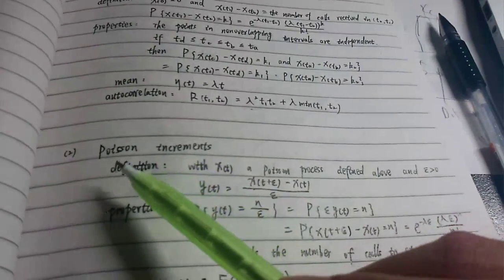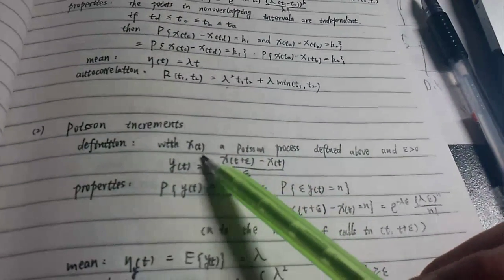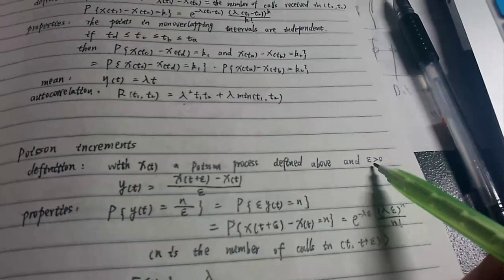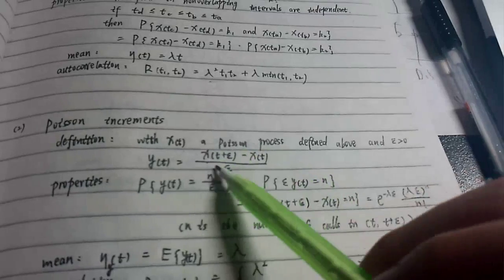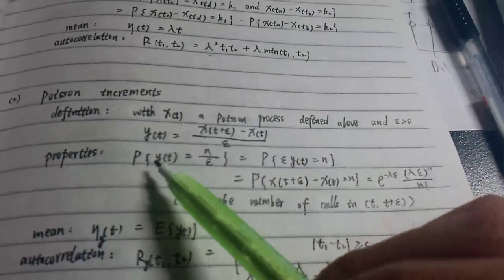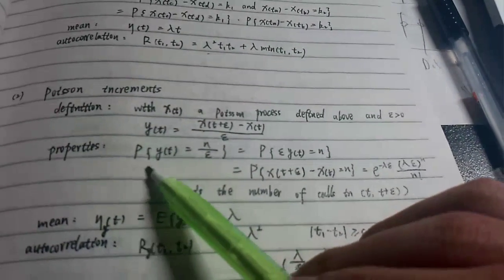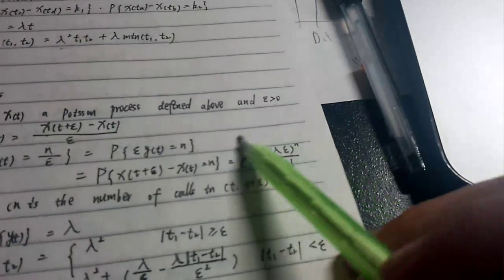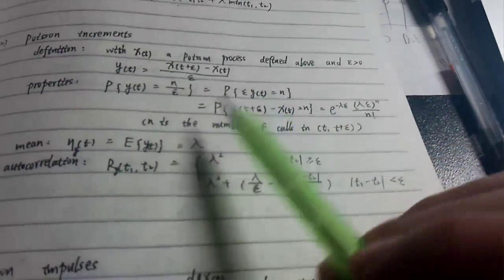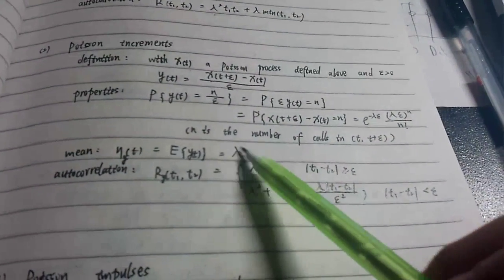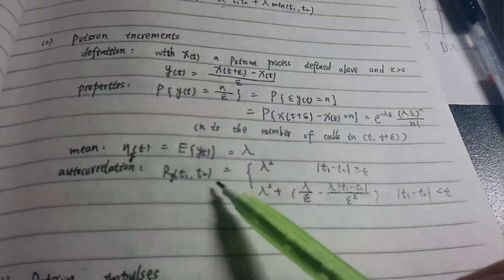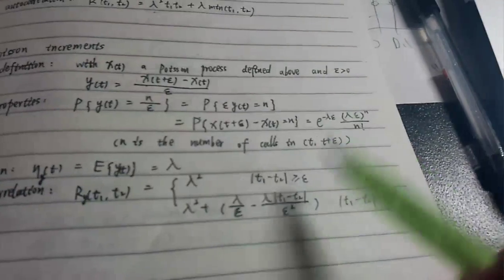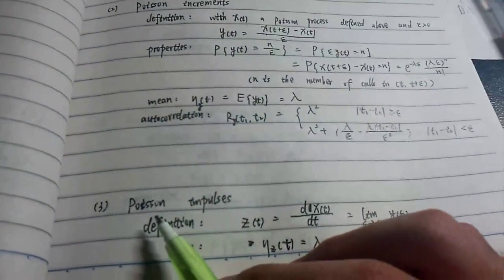The second example is Poisson increments, and the definition is: with Xt a Poisson process like before, and epsilon larger than 0, then Yt is this equation, and the mass function is the probability Yt equal to n over epsilon is equal to this equation. Just rewrite this thing. The mean of Poisson increments is lambda, and the autocorrelation is equal to these two things depending on whether the absolute value of t1 minus t2 is different.